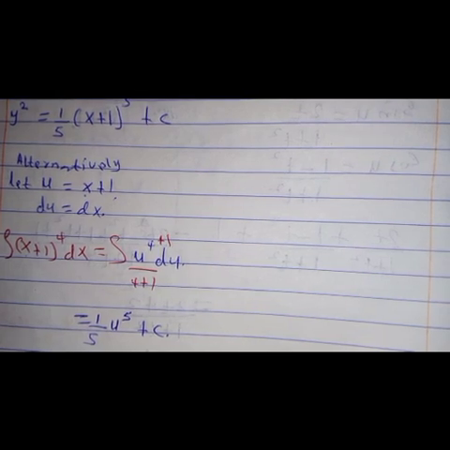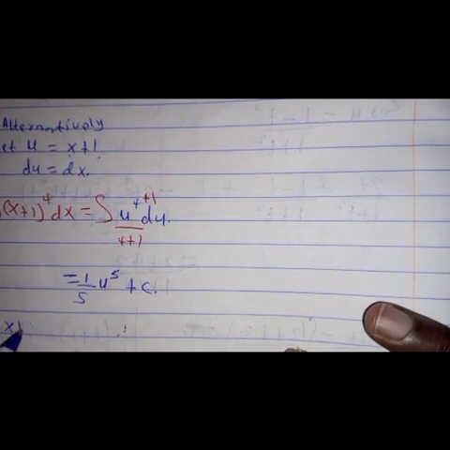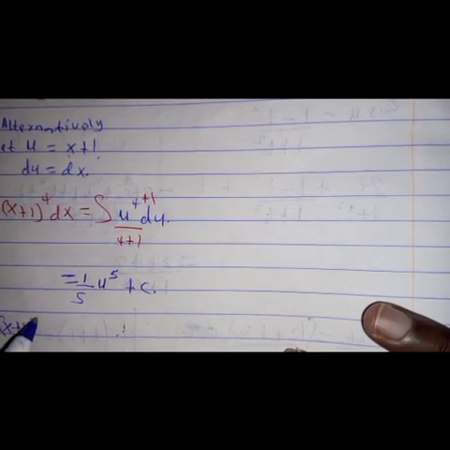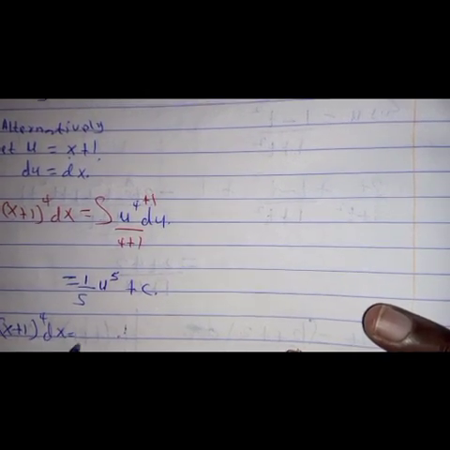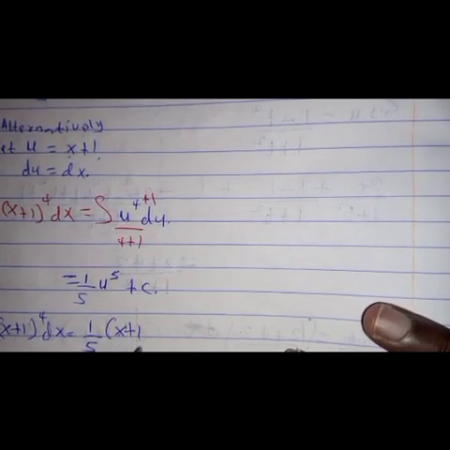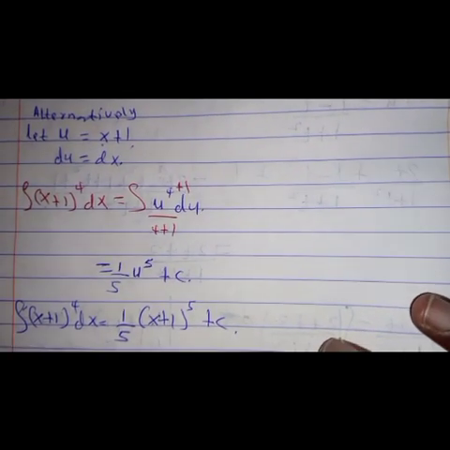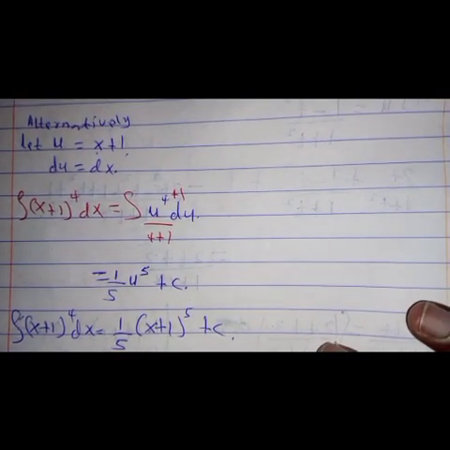Then you substitute, meaning that now the integral of (x + 1)^4 dx is equal to 1 over 5 into bracket (x + 1)^5 plus constant c. So that is the result.